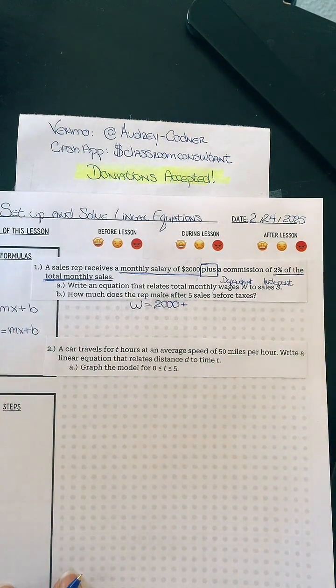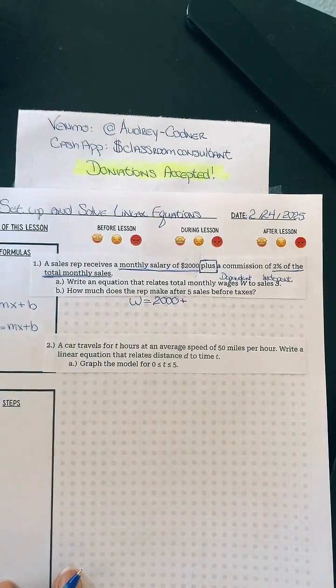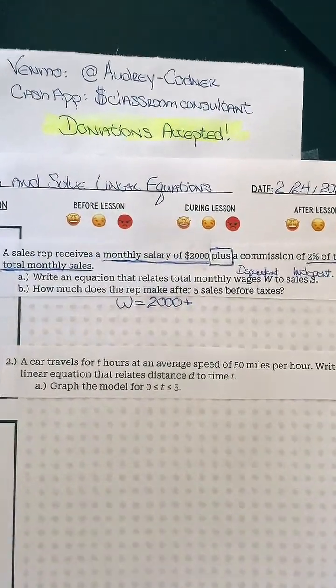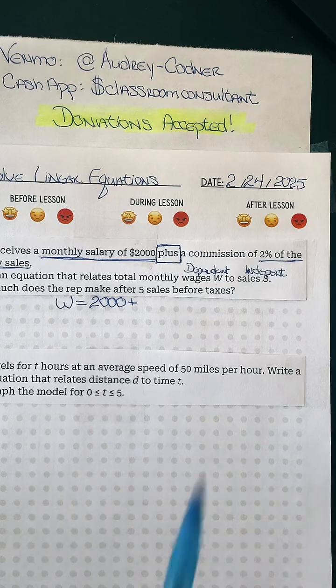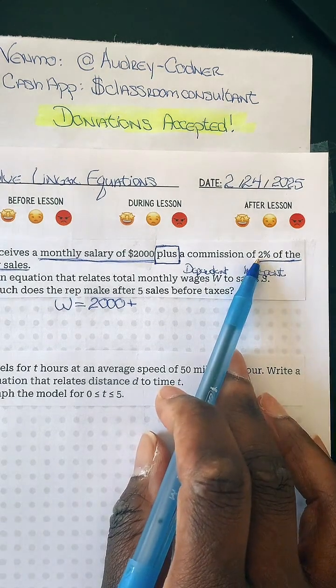Let me see if I can zoom in a little bit. Oh, wait, not like that. Gotta do it like this so you guys can see it. All right, so I got two different answers. Hey, Leanne. I got a 0.2 and I got a 0.02. Hey, Gail. Okay, so yes, you take your 2, right?